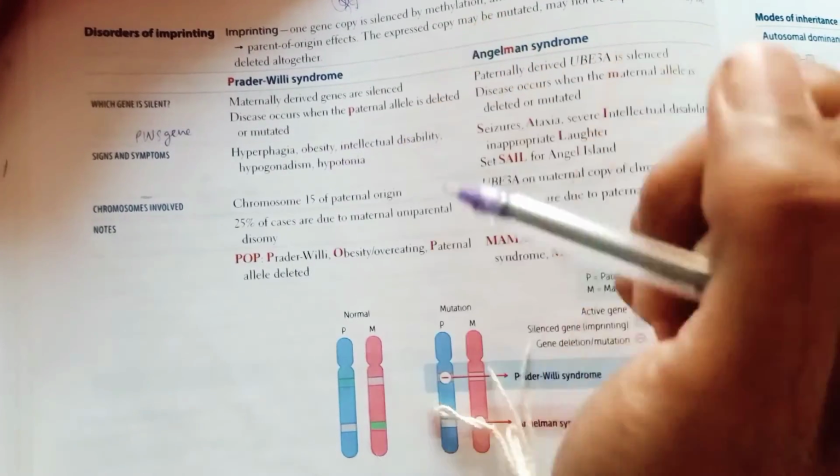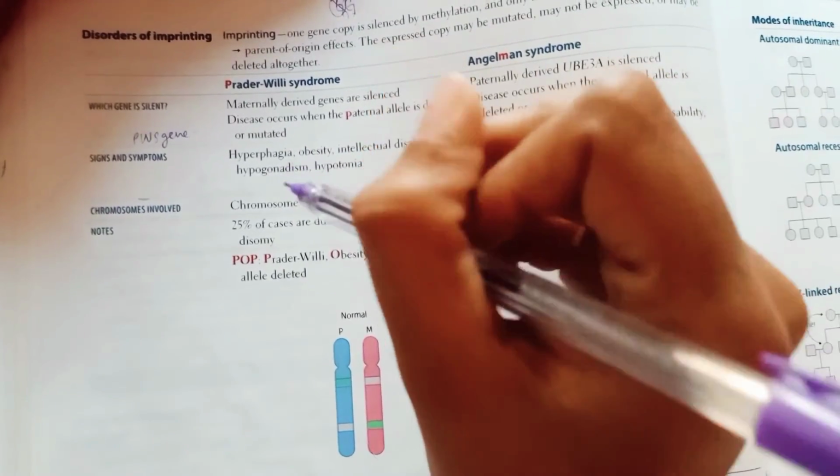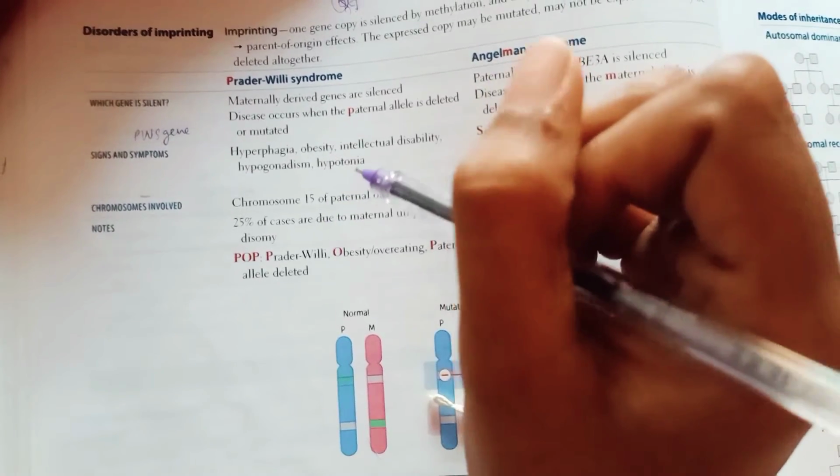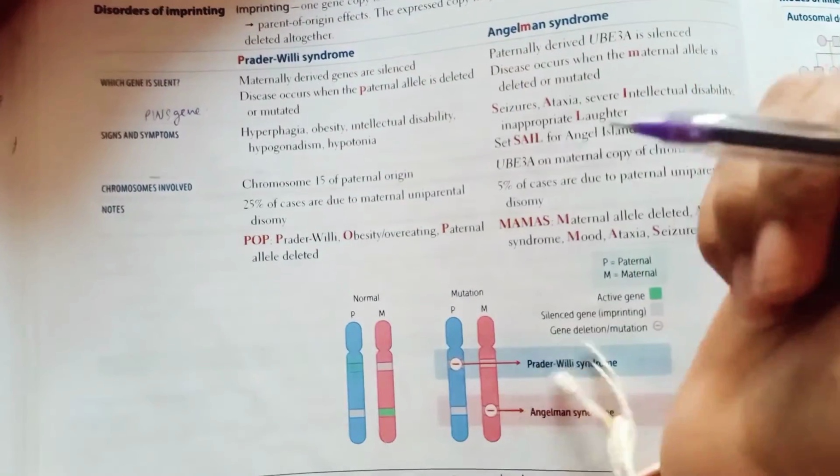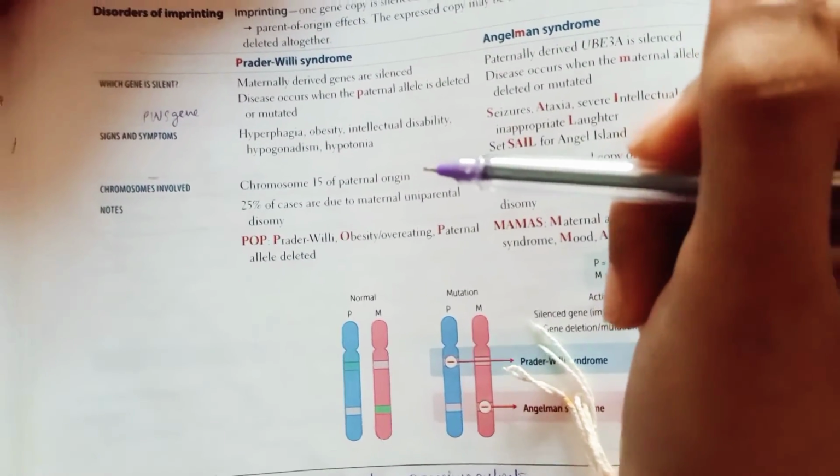Very simple, Prader-Willi syndrome, PWS gene. The signs and symptoms you see here: hyperphagia, obesity, intellectual disability, hypogonadism, hypotonia. Did you get that? Which I said, 15-year-old boy eating more. The same thing. And the chromosome involved is of course 15. That's why I said 15-year-old boy.